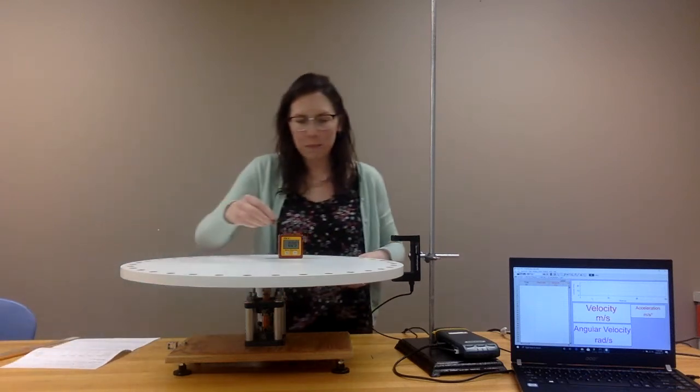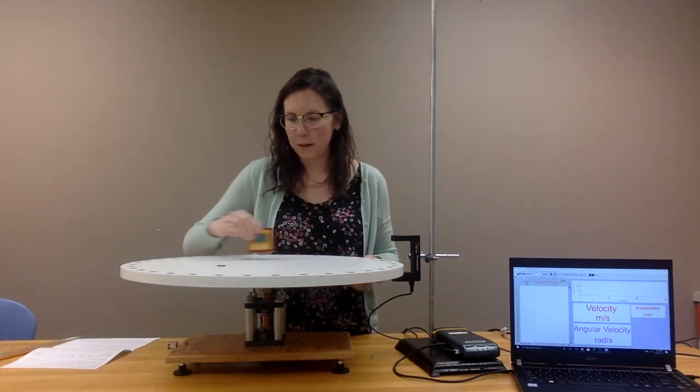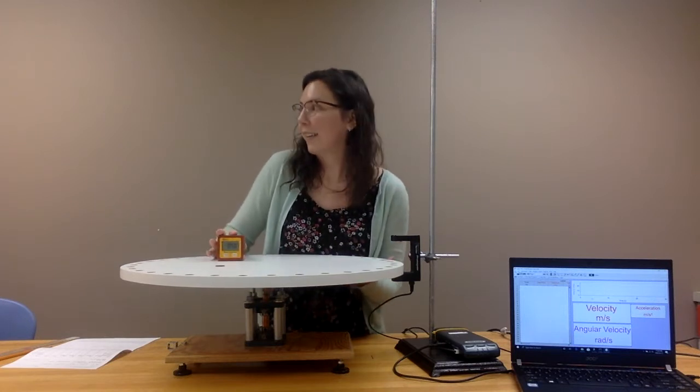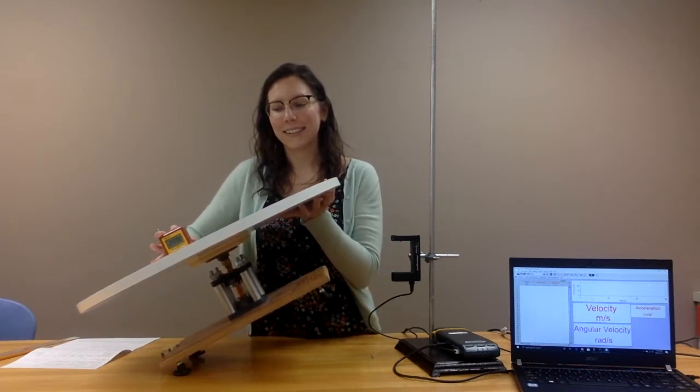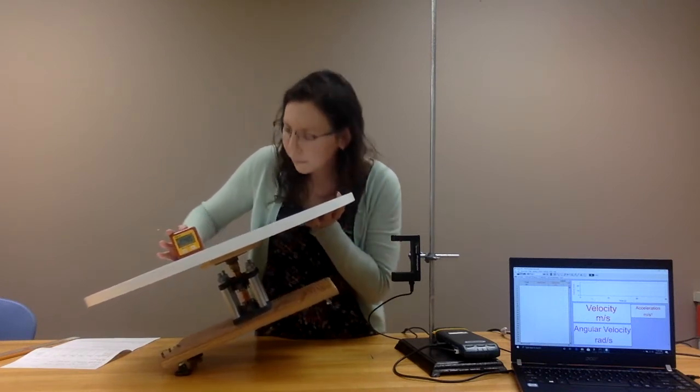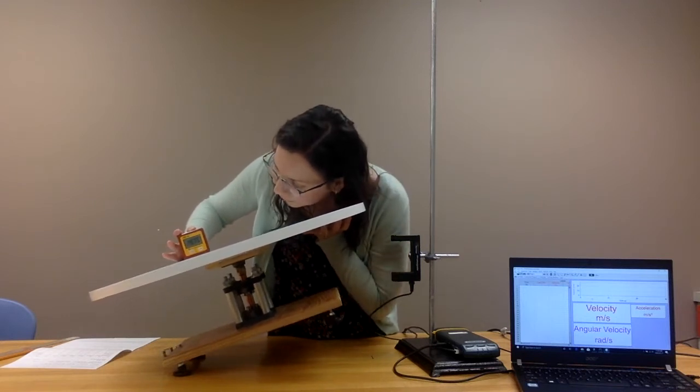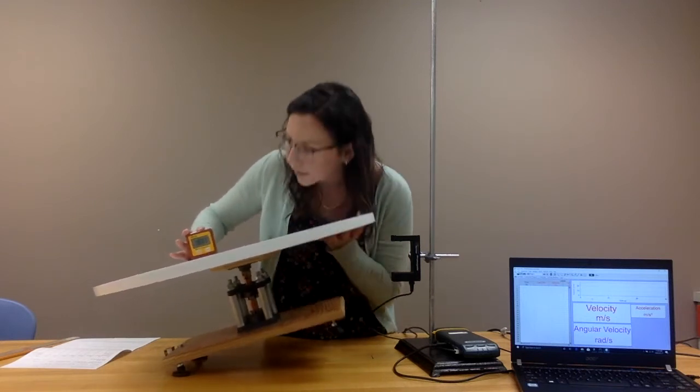And we'll just do one more. We'll pick another location, maybe over here. Oh, that was a little bit more sticky, so that was about 21 degrees.